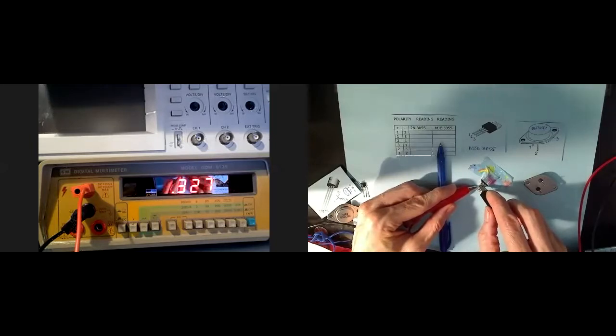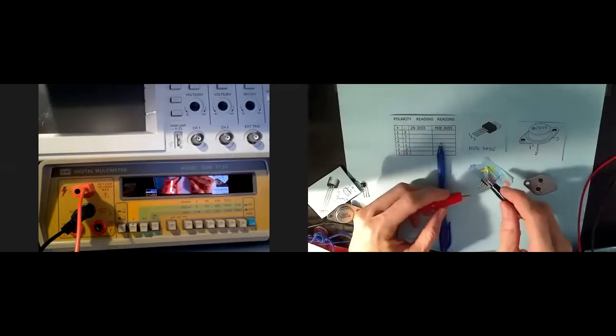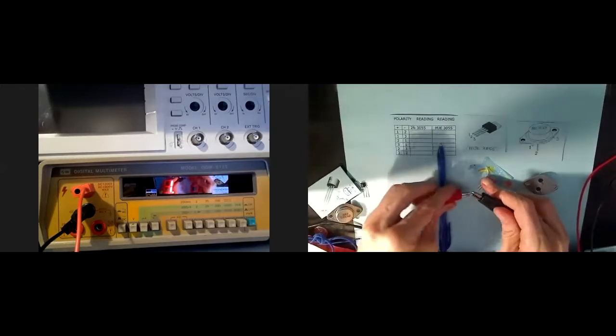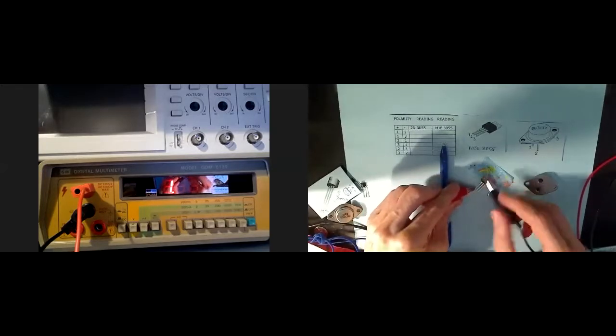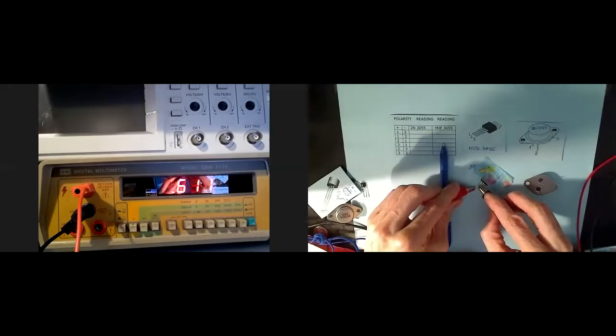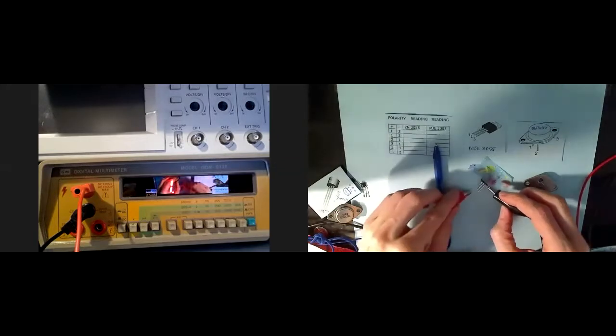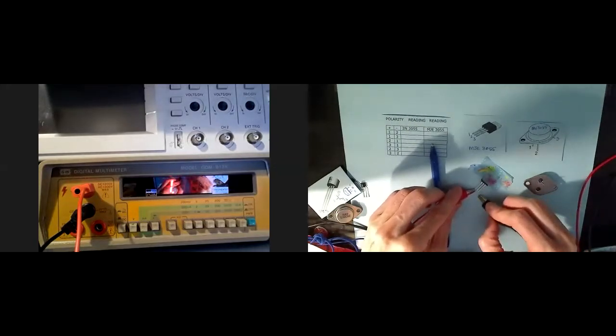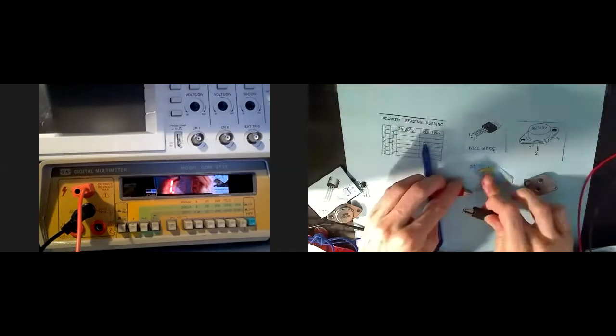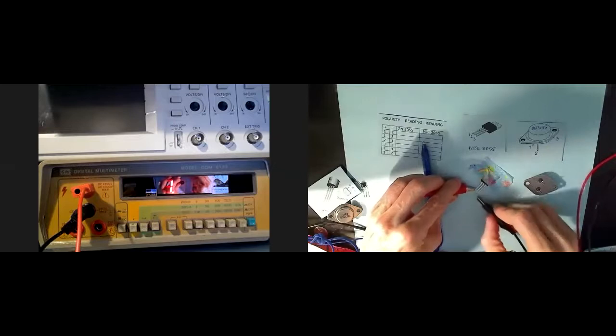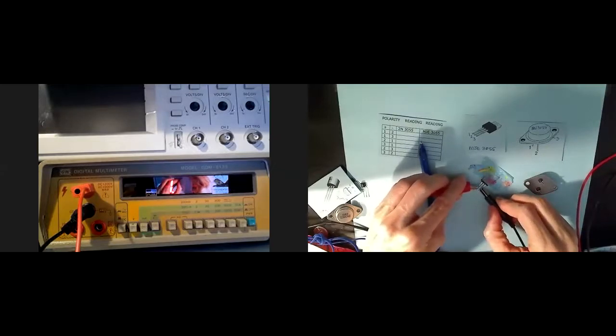And there's your result on the meter. Let me take that again one more time, just being a little bit more solid. There is 1 positive, 2 negative. Okay, and then I'm going to go 1 positive, 3 negative. Okay, there's 1 positive, 3 negative.